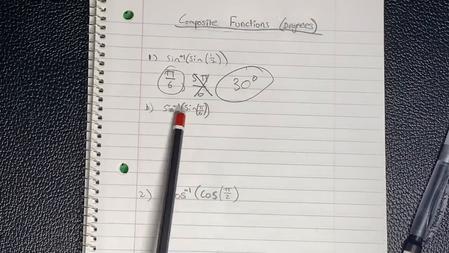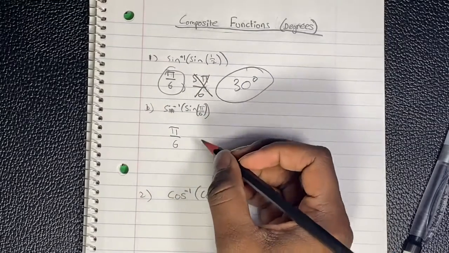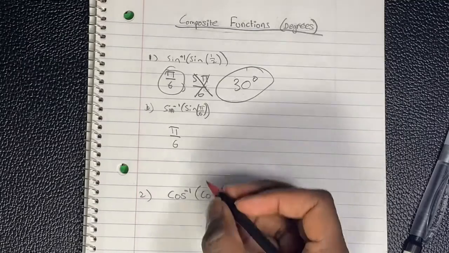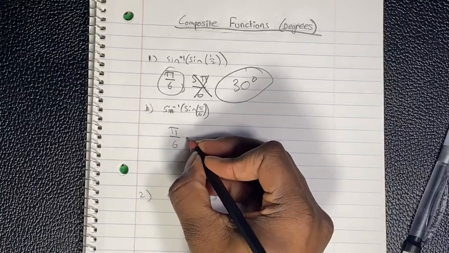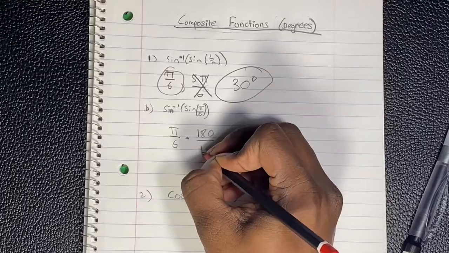But let's just say they give you pi over 6, the radians. Remember, we can cancel out these two and have pi over 6 as our answer. But if they want the answer in degrees, and you don't have a unit circle, one thing you can do is multiply it by 180 over pi.